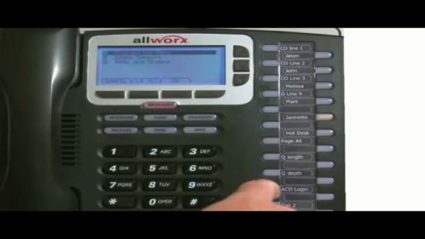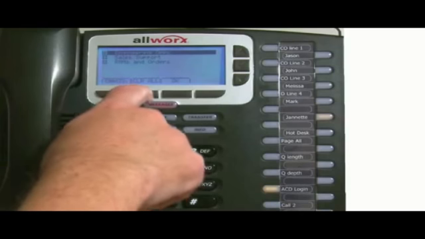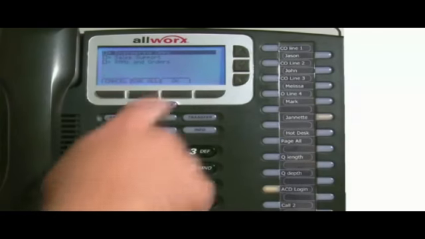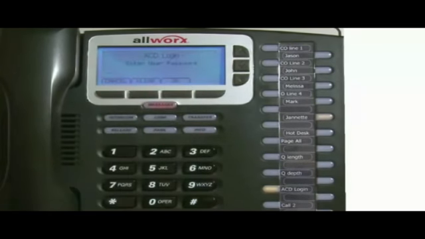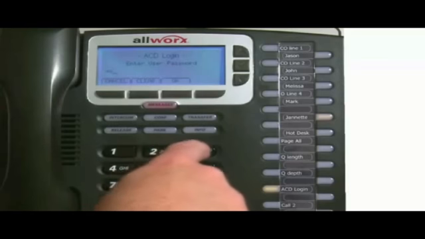To log out, simply hold down the login key for 5 seconds. Select Clear All, then OK. Enter your password and confirm by pressing OK again.